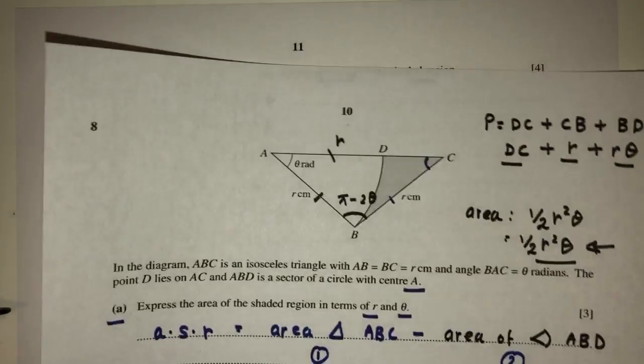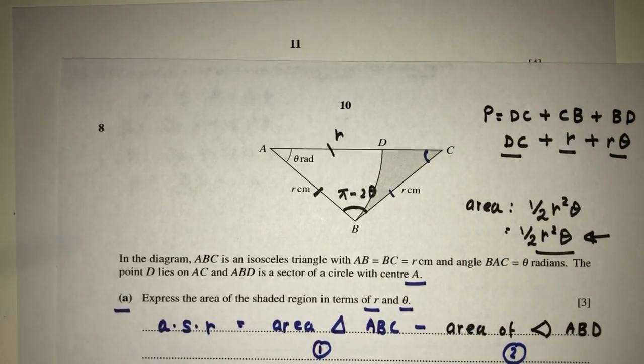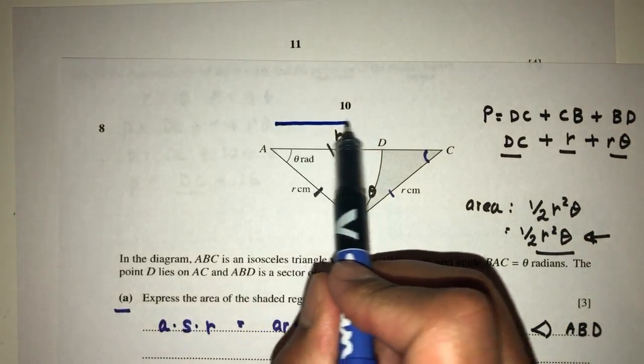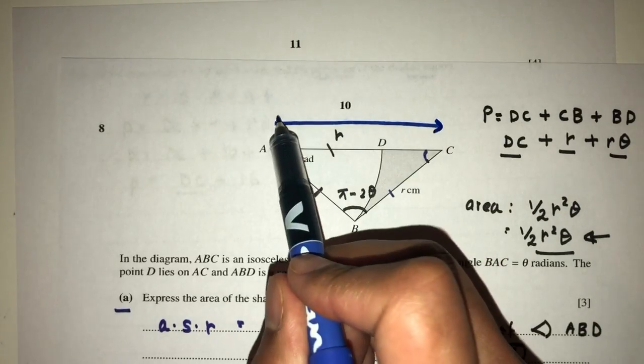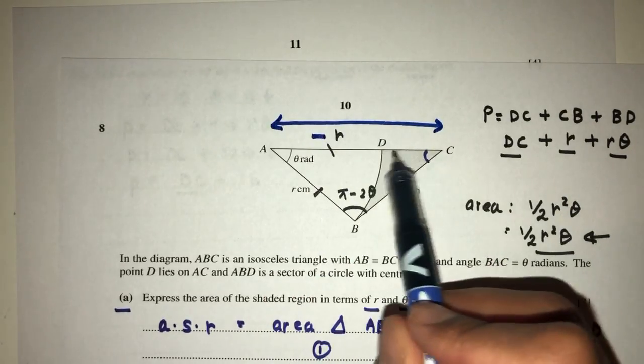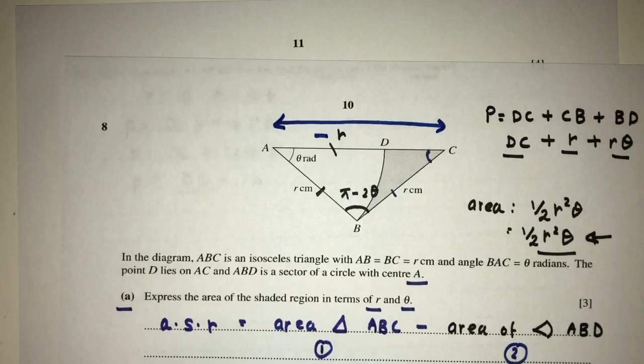So how would you find DC? If you observe, DC can be found by what? We can first find AC minus R to find DC. And how can you find AC?